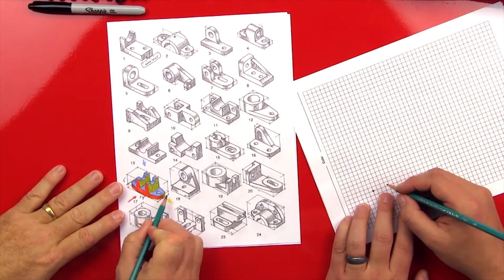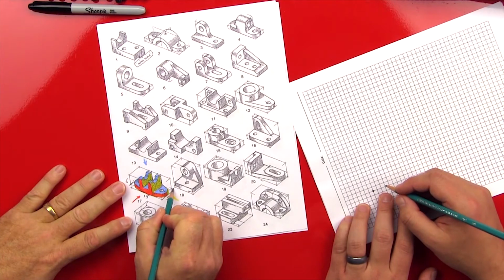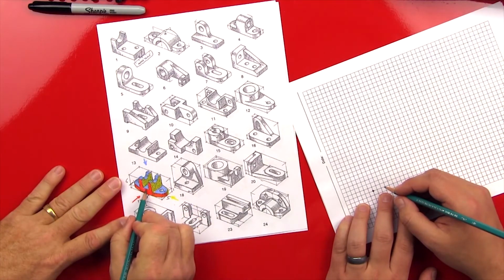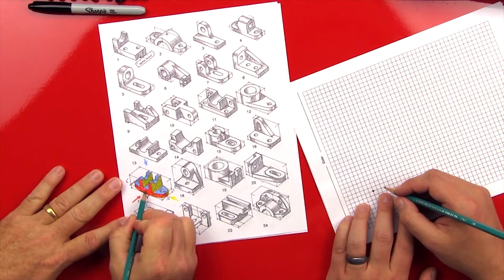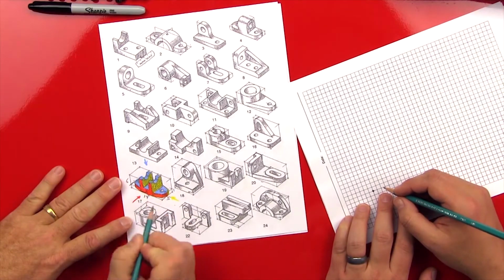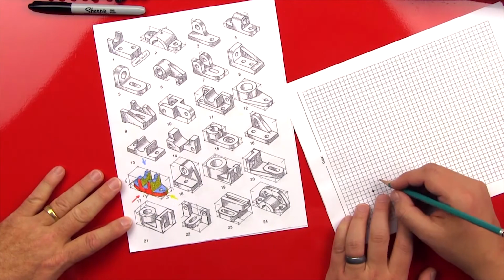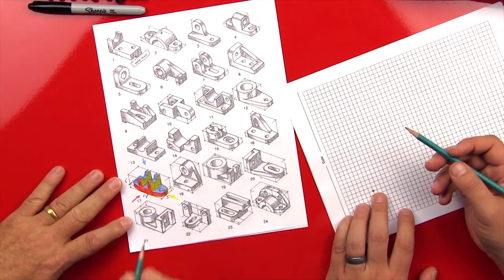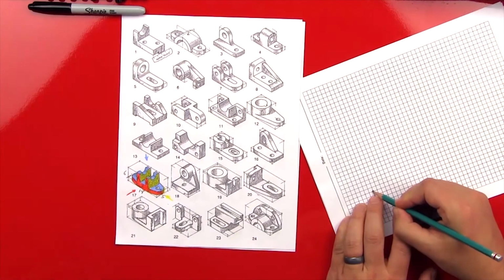So this front thickness right to there, let's make that 1. And notice this center part is thicker, so let's make that 2 thick, 2 high. All right. And then let's make these each 1 thick. Does that make sense? Yep.